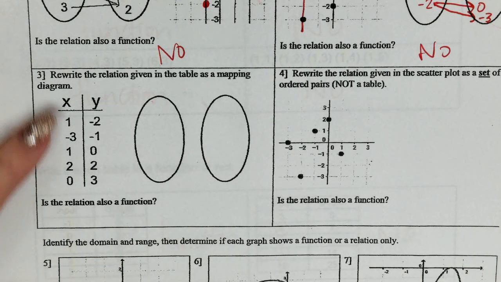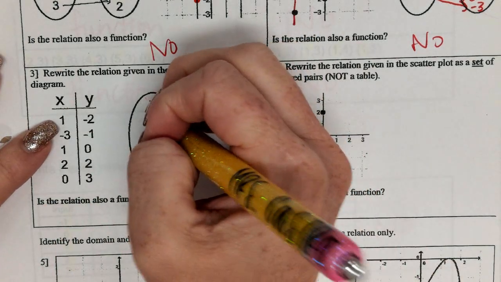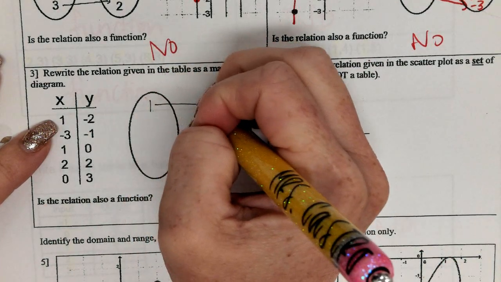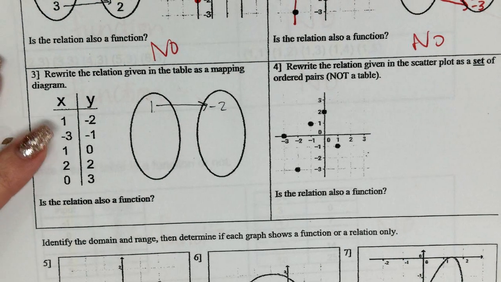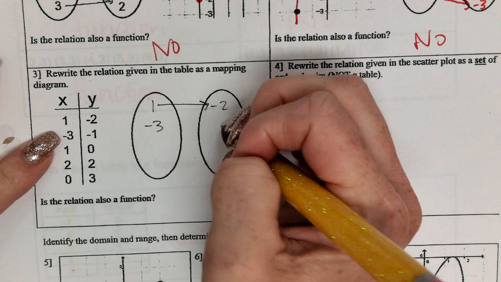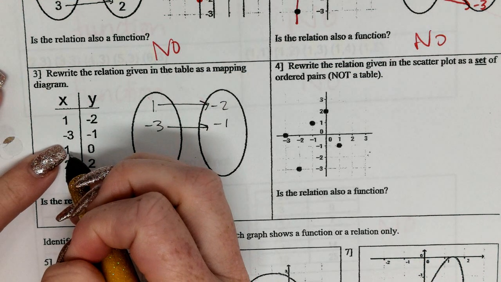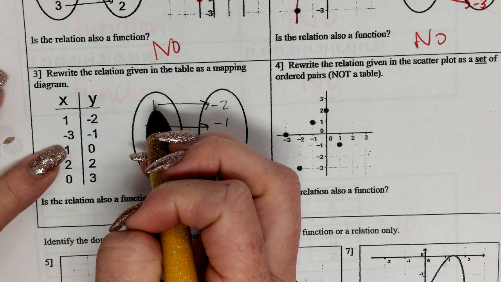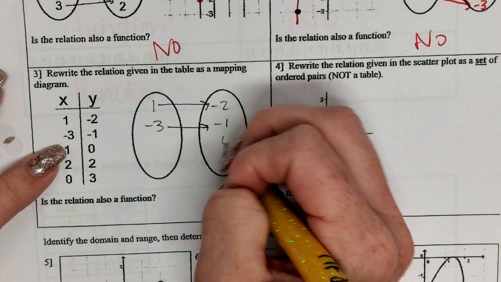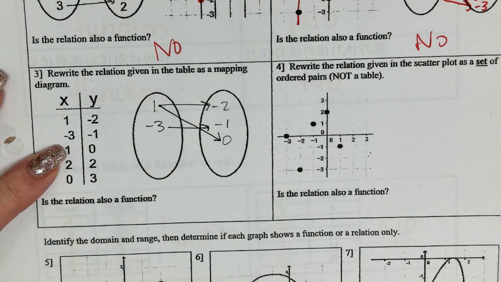Okay, moving on. Rewrite this table as a mapping diagram. Okay, so I've got 1 going to -2. I've got -3 going to -1. What do I have here? I already wrote a 1 though, right? But it needs to go to 0, so I'm going to put a 0 here and that 1 also is going to go to 0.